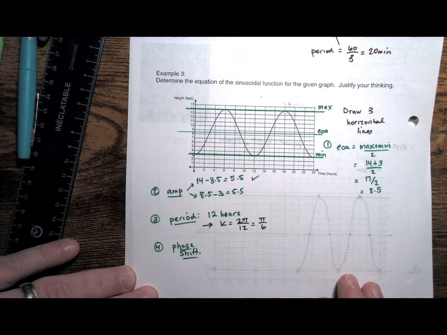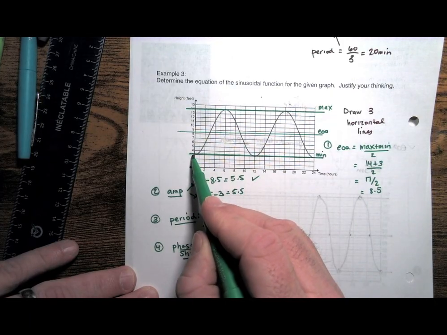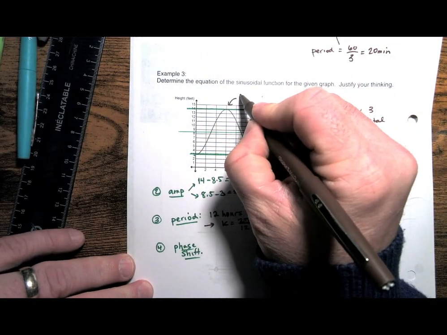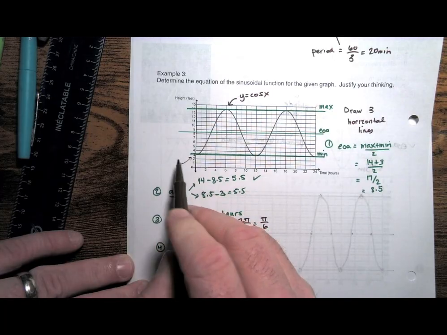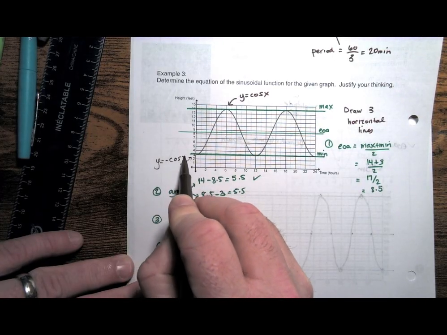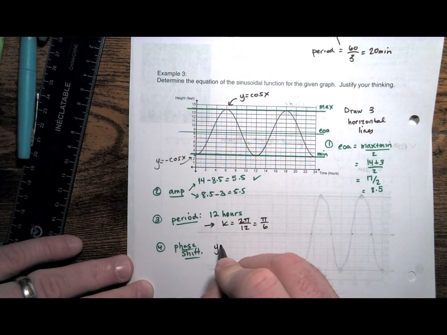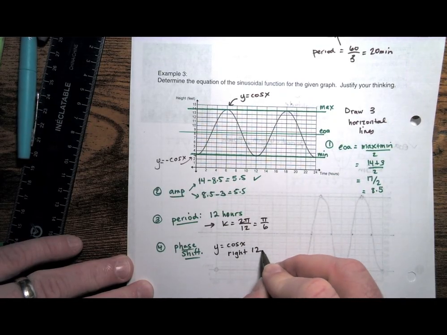And one of the things that we'll say is that if you don't have to choose a certain trig function, if it's sine or cos, you can choose which one. Cos makes more sense for this one, okay? And if I'm looking at this, that's a really good spot to start for y equals cos. This would be a good spot if I wanted to do the reflection, negative cos. So for cos x, here we're going to go right 12.